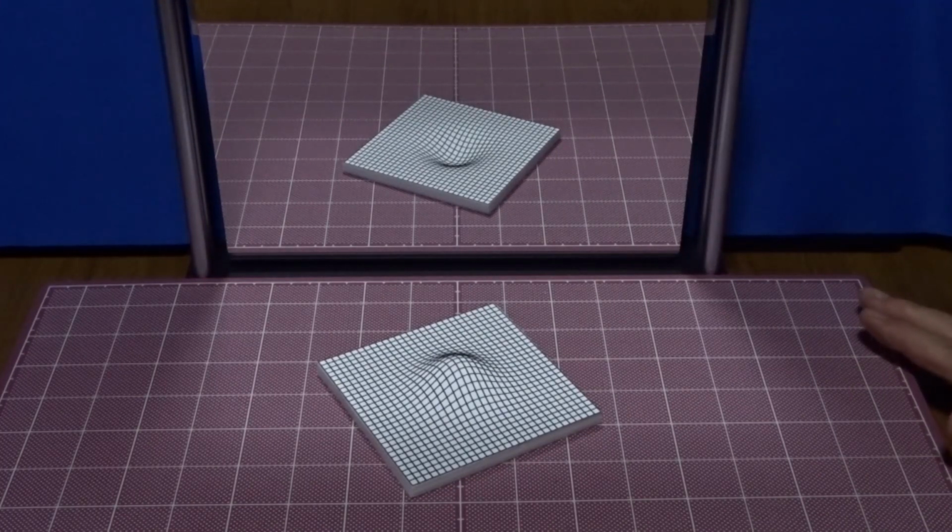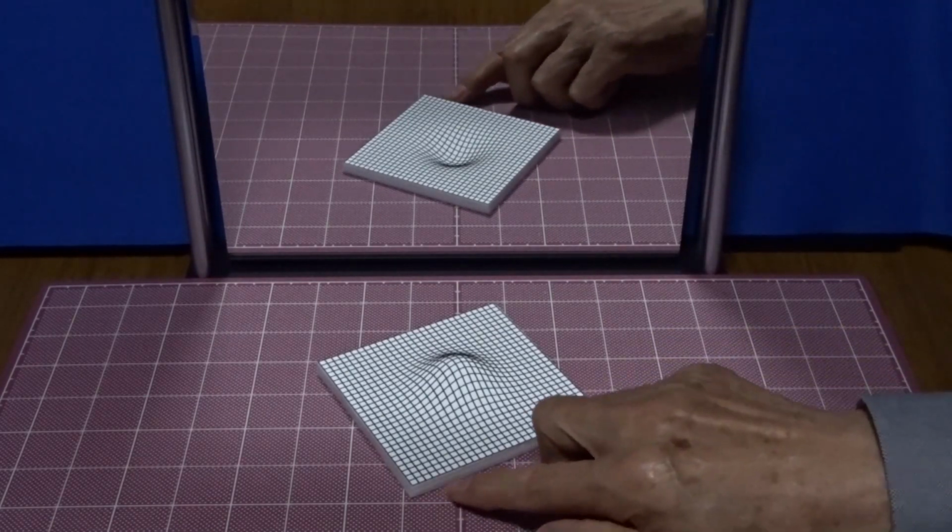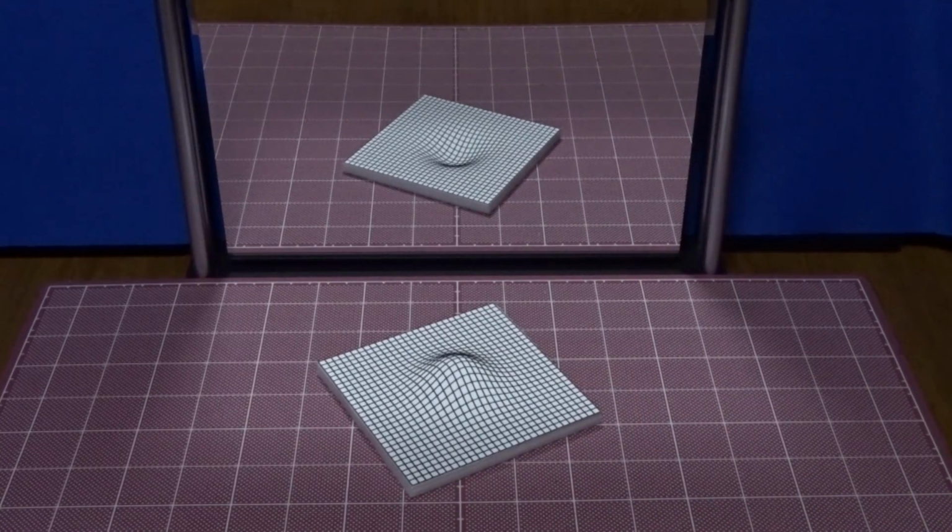The object is on the desk surface, and we are looking down at this surface in the same room, in the same world. And so we feel the direction of gravity directly, and so the other interpretation cannot happen. Always we feel that we are looking down at the surface. And the direct view is a small hill, and the mirror image is a small hole.